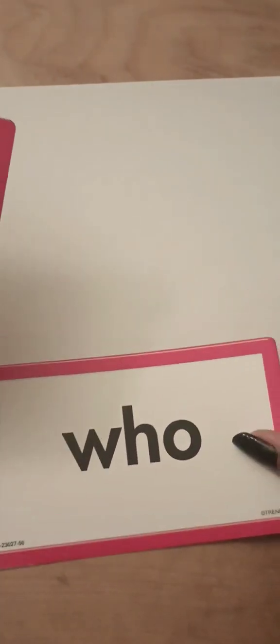Last but not least, this word is who. And of course, it's tricky because phonetically, W says W, H says H, and the O would say ah. So if you try to pronounce it like how it sounds in the alphabet, it will come out sounding weird. So this is a word you should just know by sight. Go ahead and make a note of these 3 words.